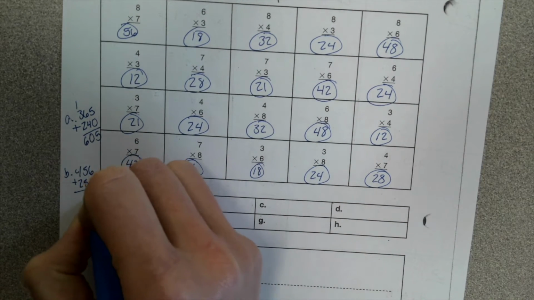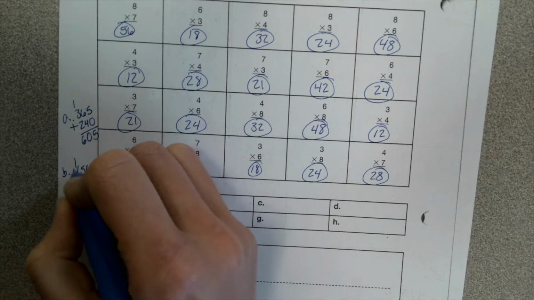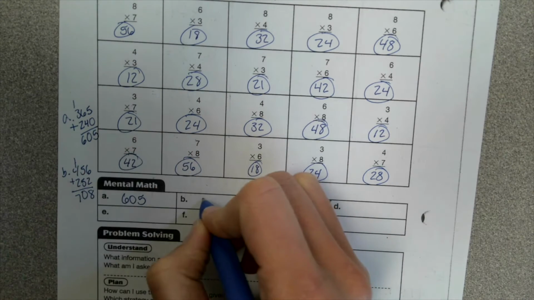B, 456 plus 252. 6 plus 2 is 8. 5 plus 5 is 10. 1 goes up, 0 goes down. 1 plus 4 is 5, plus 2 is 7.